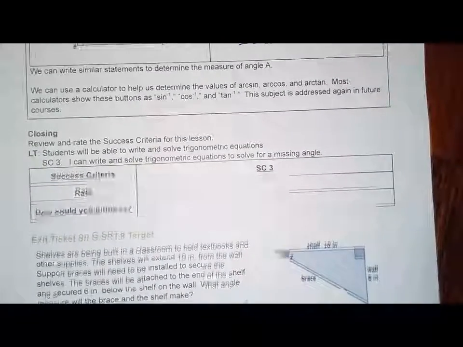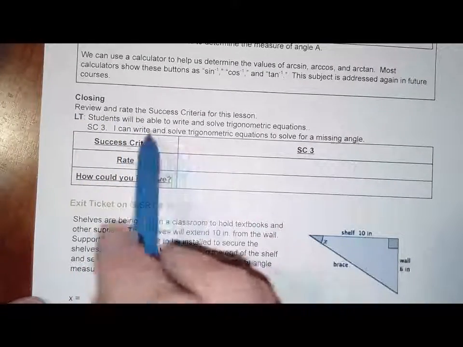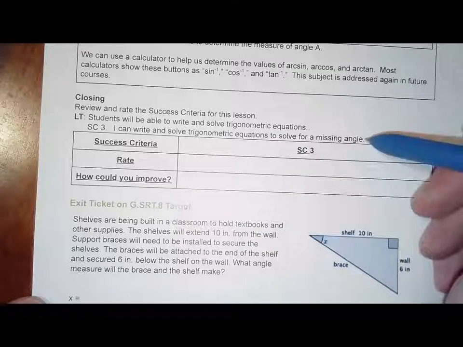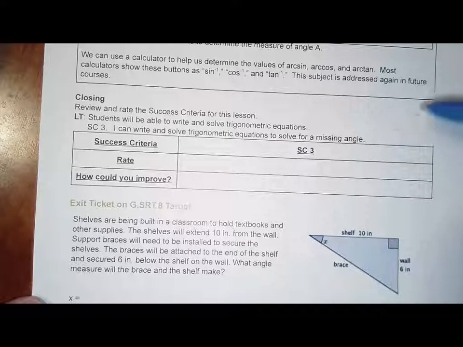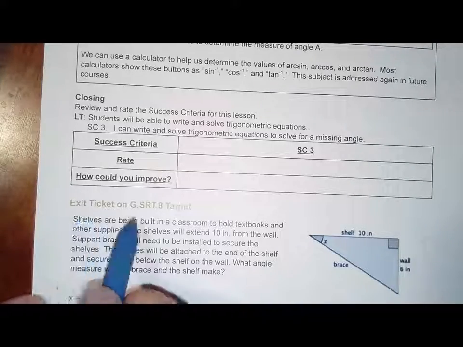Okay, we'll do the exit ticket, and then you need to be done. Make sure that you do the closing, you review the learning target and success criteria. I can write and solve trig equations to solve for a missing angle. Extra practice, practice with the homework. Here it is, exit ticket.